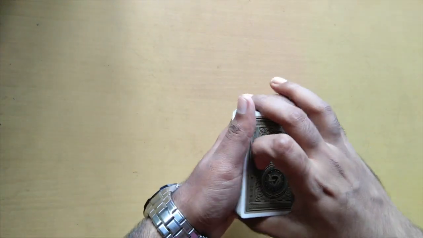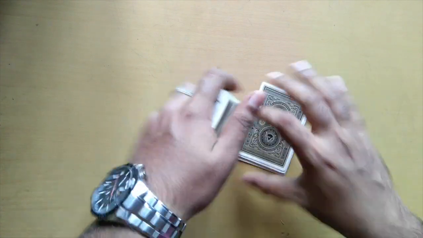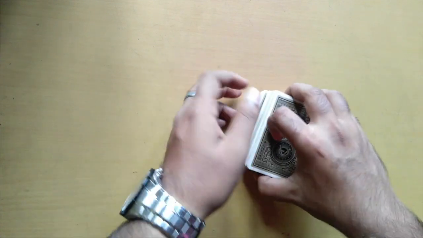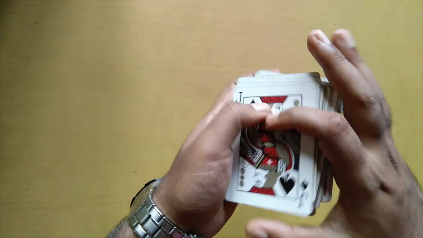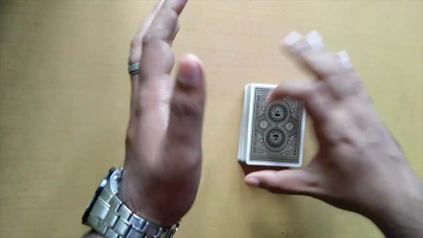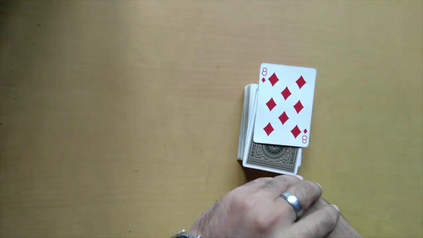Alright, now we give the deck a couple of cuts onto the table. You follow it up with the overhand shuffle. There you go. You place it back. And just like that, their card is controlled to the top. Now, let's see how it's done.